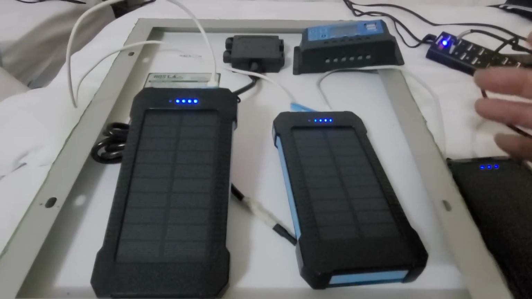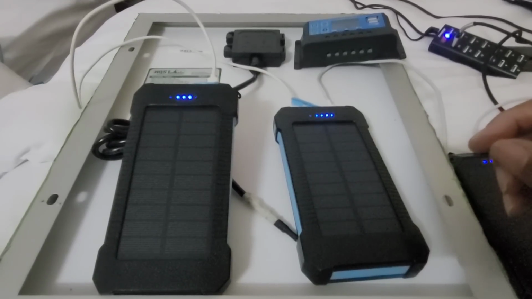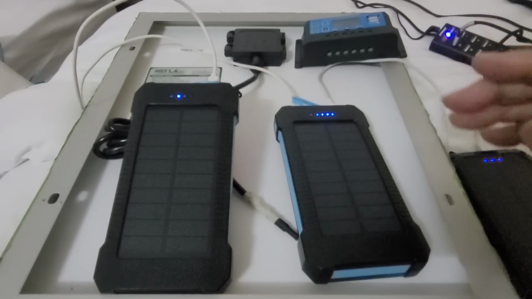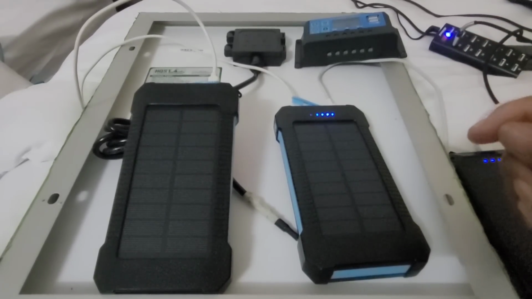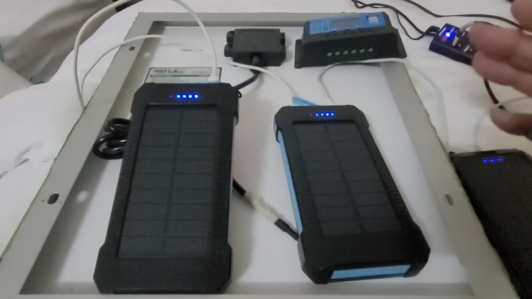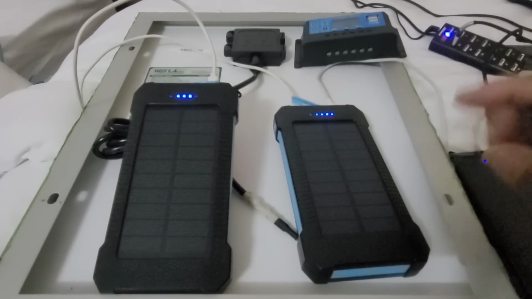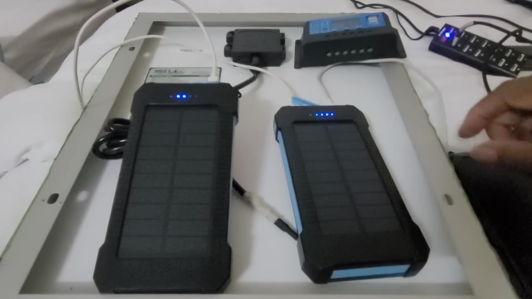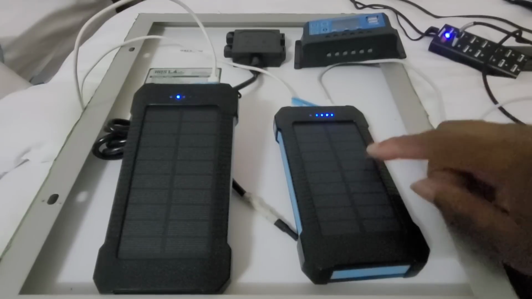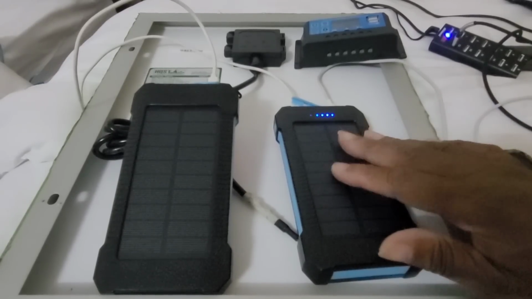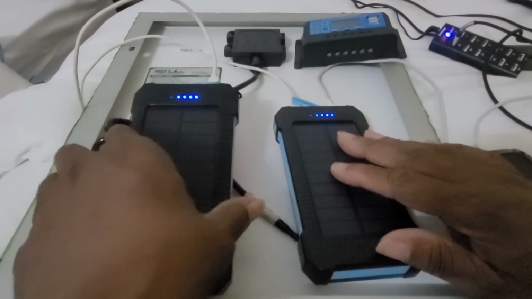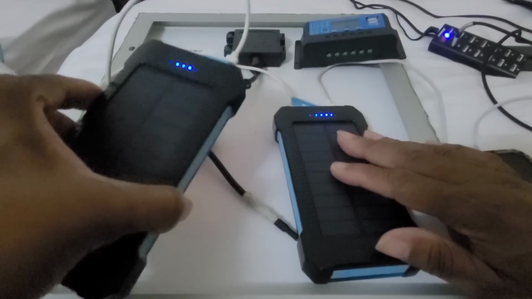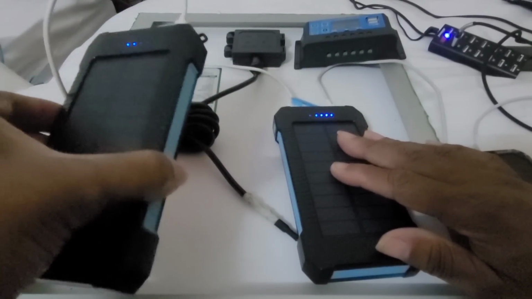And this is exactly what your cell phone does. Your cell phone gets low, you plug it into the wall, and you can continue talking. Well, this is the same thing. So if one is plugged into something, this battery charger, I can now take my phone and still charge this one.